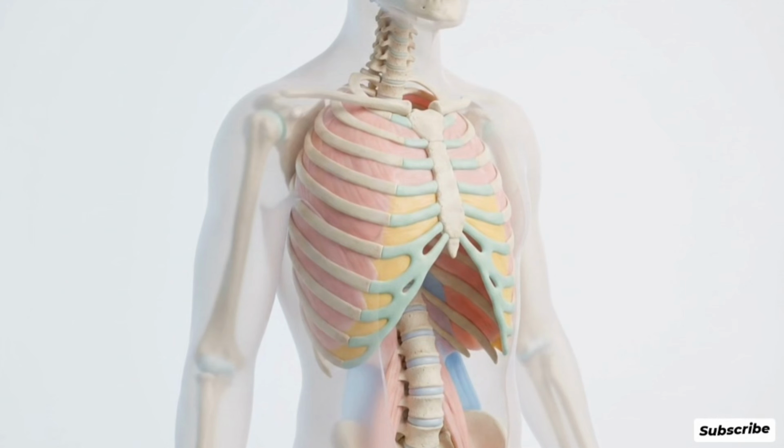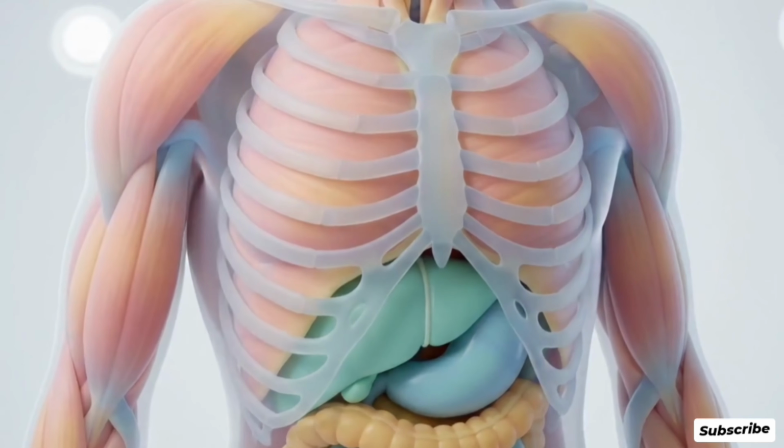If a doctor needs to see a fractured rib, they use an X-ray. Ionizing radiation passes through the body. Dense calcium blocks it, leaving a crisp shadow of the skeleton behind.